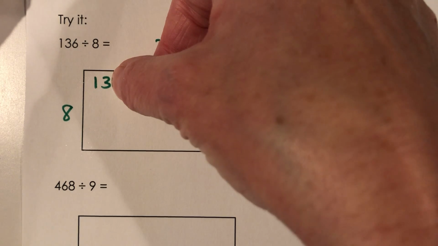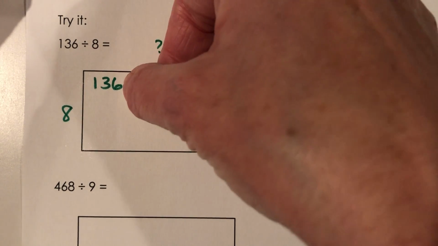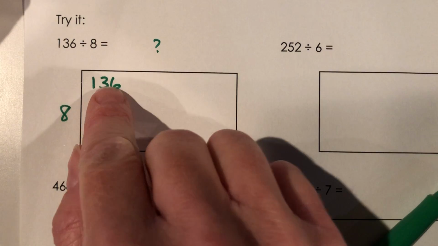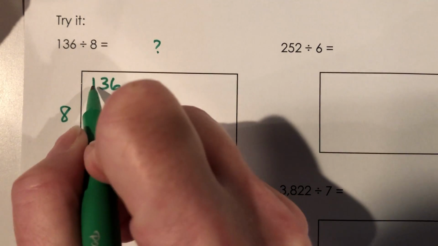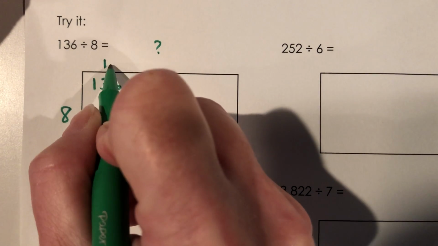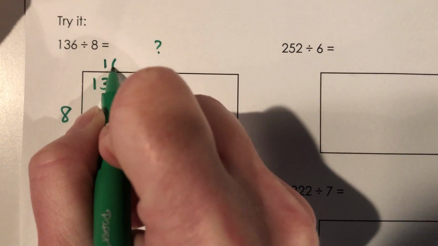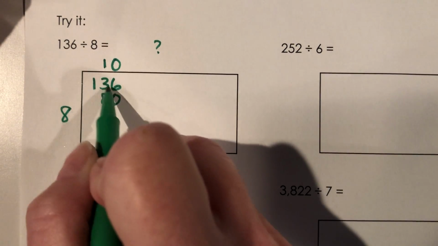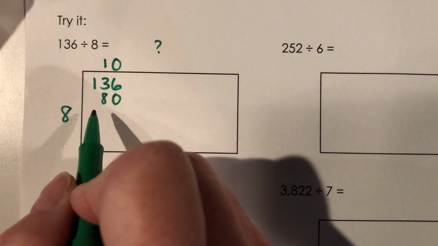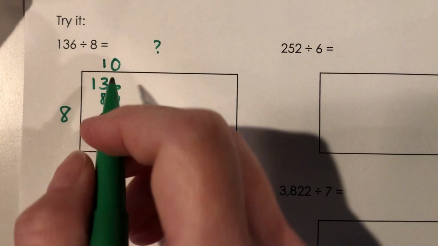So 8 times 1 is 8. 8 times 2 is 16. That would mean 8 times 20 is 160. That's too big, right? So really, I'm going to be working with 8 times 1 is 8, and I'm going to put that 0 to have 80. So 8 times 10 gets me closest to 136 without going over.